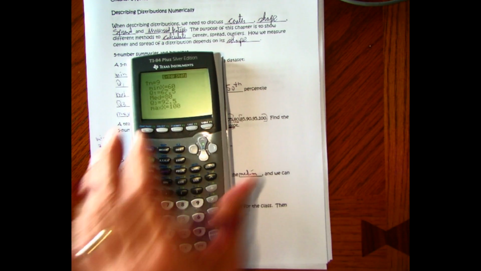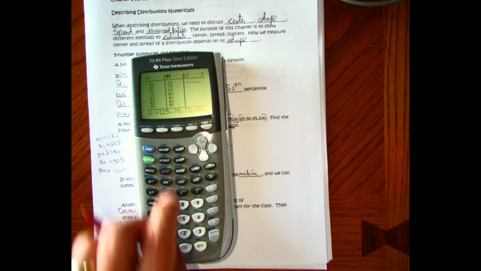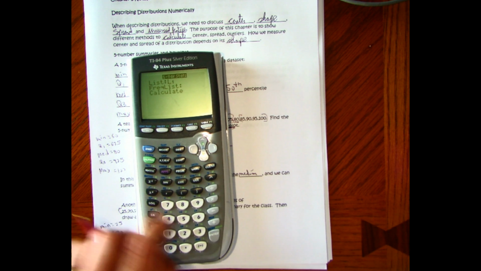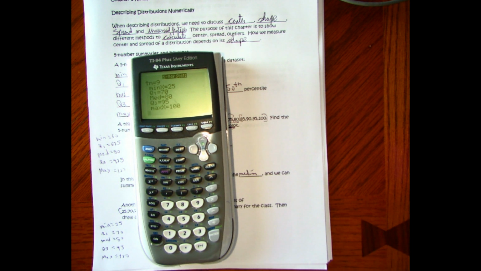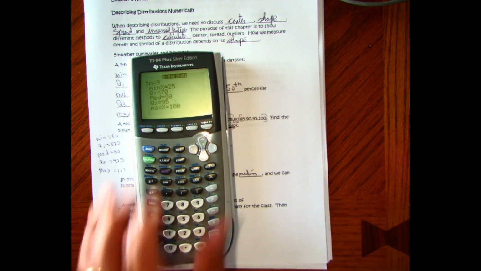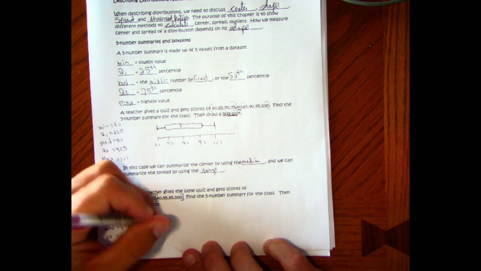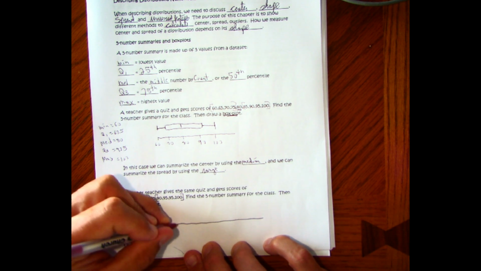So if I go here, I put these in L2. All I have to do now is Stat Calc and then 1-Var Stats for L2. And if I do that, I scroll down, there's our 5-number summary. Okay. Now we got to draw a box plot, right? So now I got to go from 25 to 100. So this is going to go 20, 30.